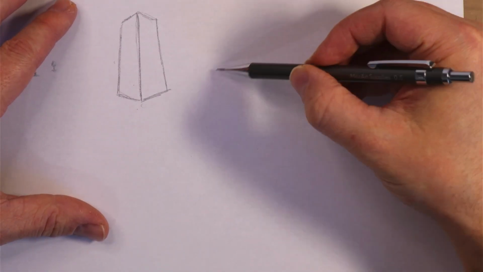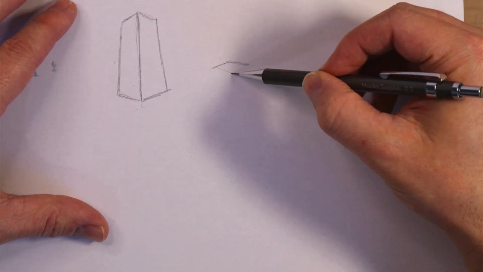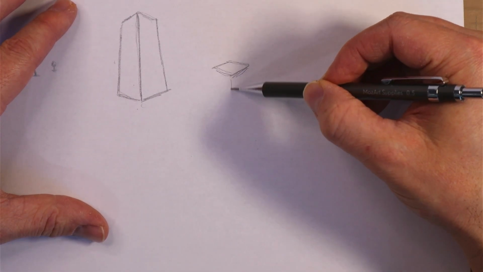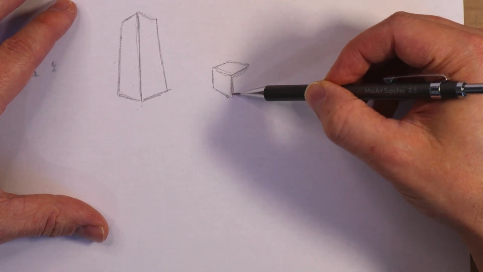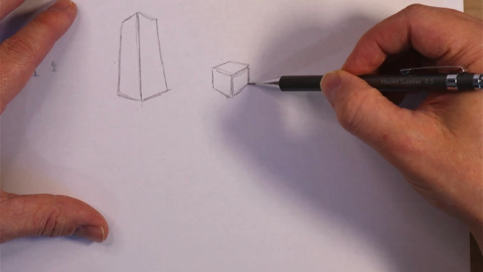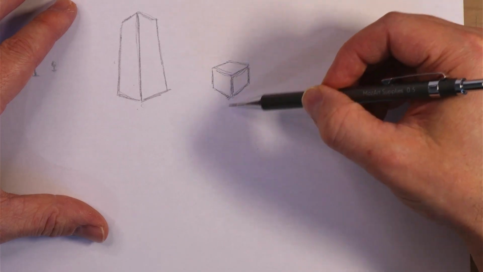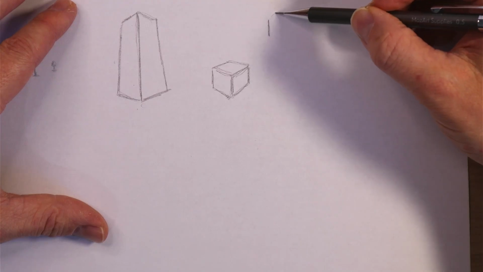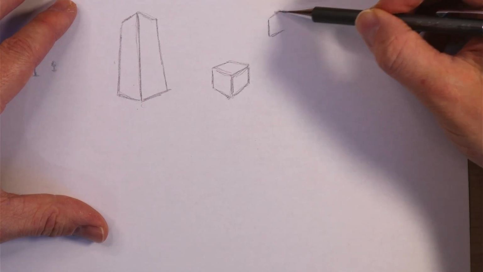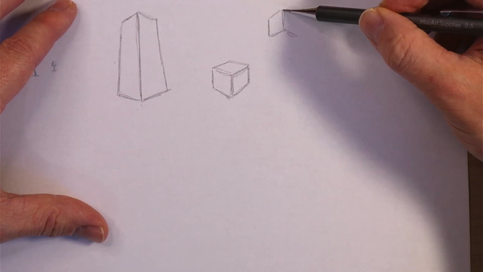Another is just the fact that some objects are going to show us different sides of themselves depending on how they're oriented in space. If we look down at a box that is on the floor, we're going to see the top of it. We're not going to see the bottom. If, however, in some strange world, we had a box that was floating above us, we would actually see the bottom of it.